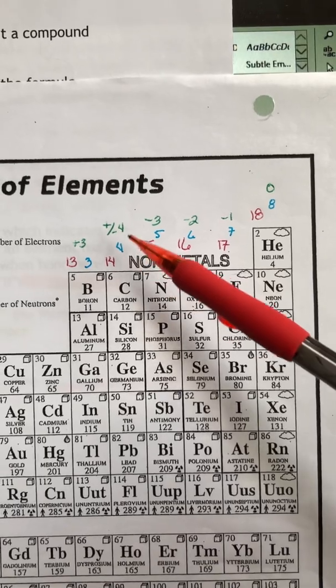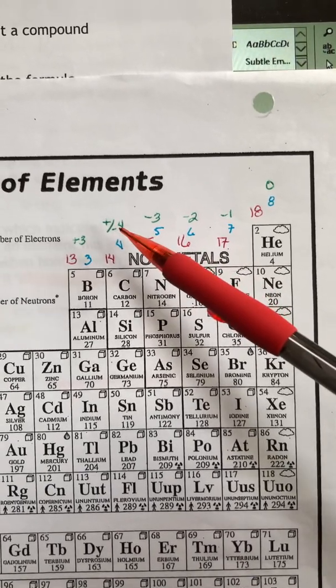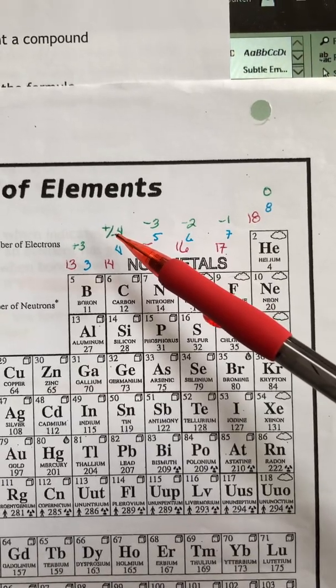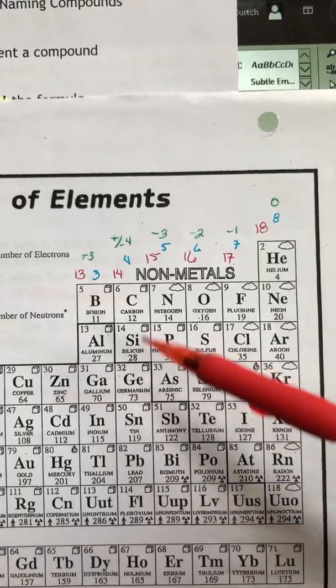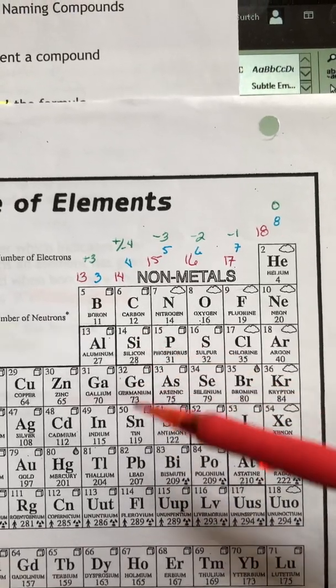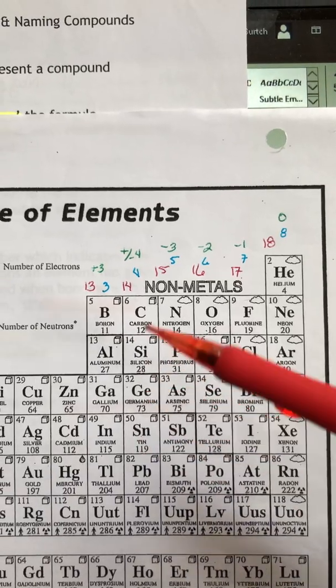In the carbon group, they can have either a +4 or a -4. It depends on what they bond with. Well, and it depends on if it's a metal or a non-metal. Because you see here we have some metalloids in this group.